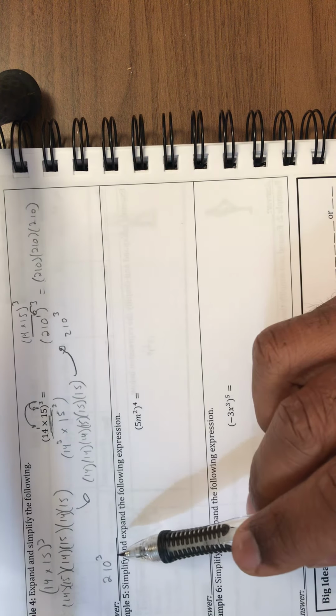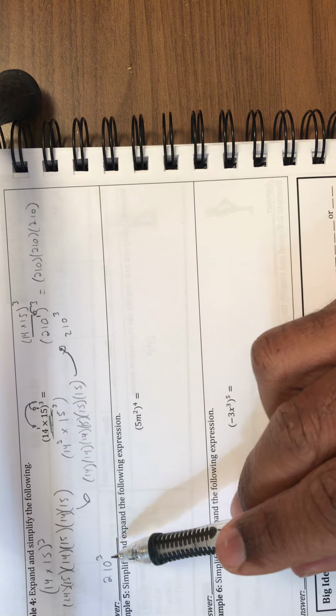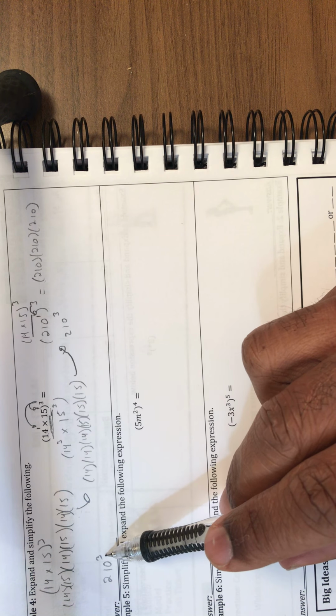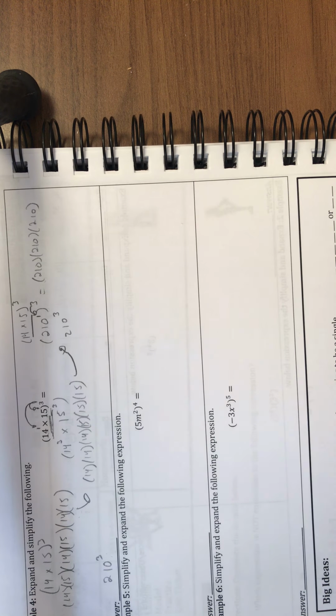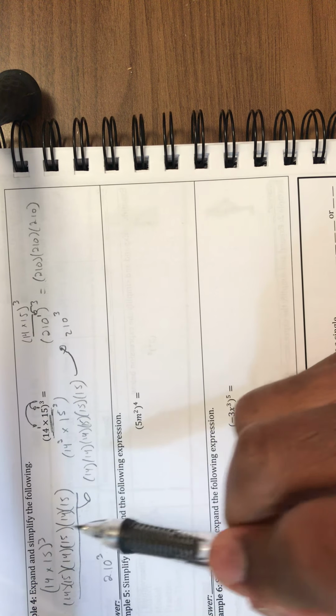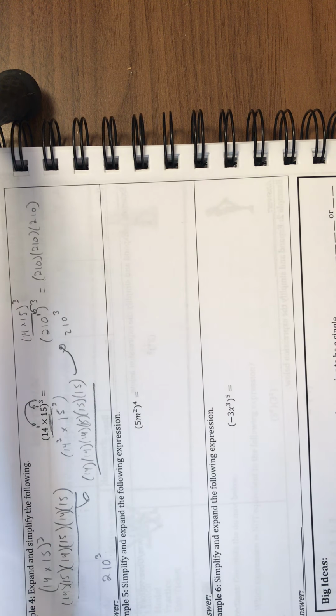Now, we know that 210 to the 3rd power is the same as these things, but we just simplified it to one base, one exponent, right? Now, what I want you to do is, the same way I did it in the previous page, check, what is 210 to the 3rd power equal to? And is that equal to this? Is that equal to this? Okay? Go ahead and check that, and I'll see you for our last video.